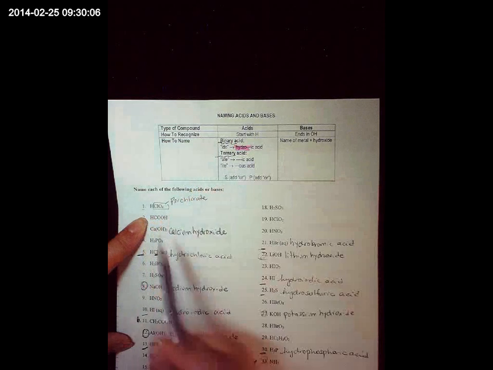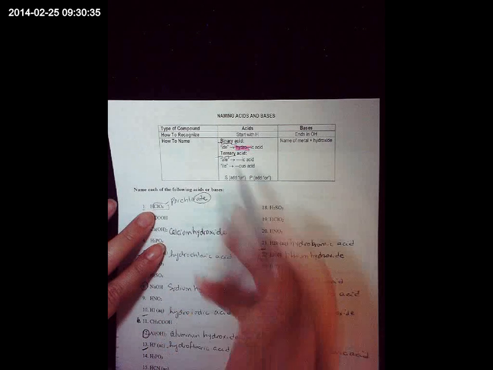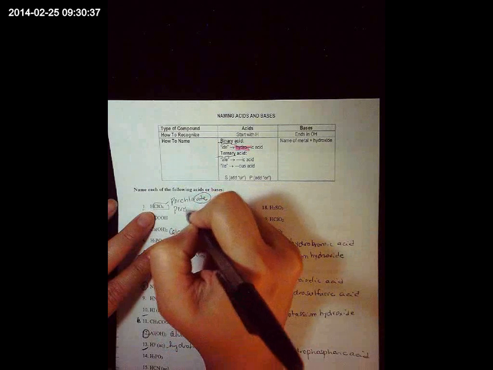The name for the acid is dependent on whatever ending you have on that polyatomic. If it's a polyatomic that ends in ate, then we would call this perchloric acid. You replace the ate with ic acid. If the ending of the polyatomic is ite, then you replace it with ous acid, OUS acid. All right, so for instance, number 1, this was called perchlorate, so this is going to be called perchloric acid.